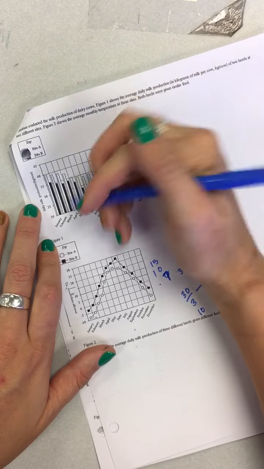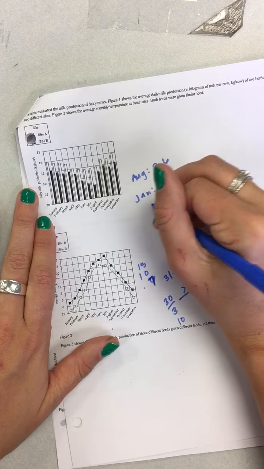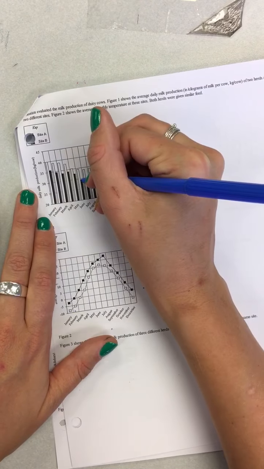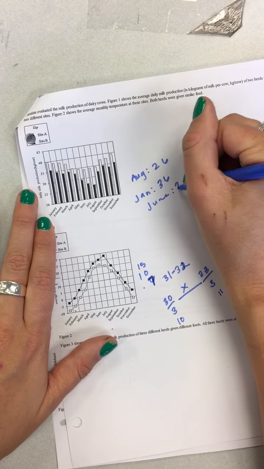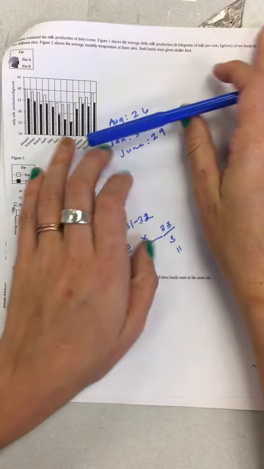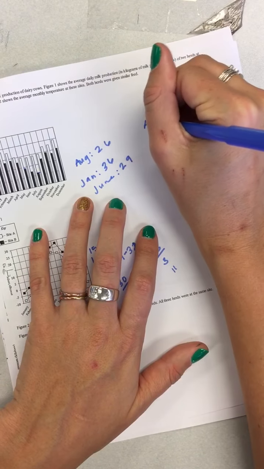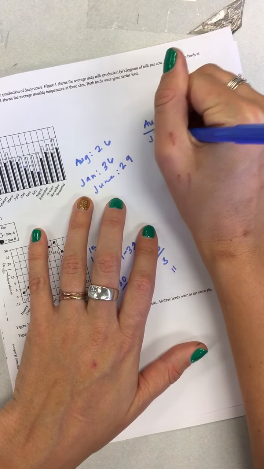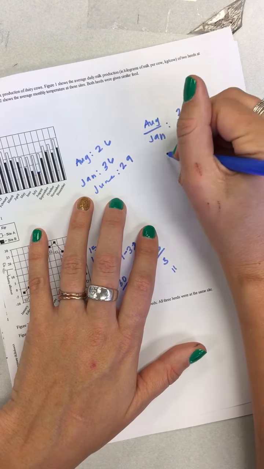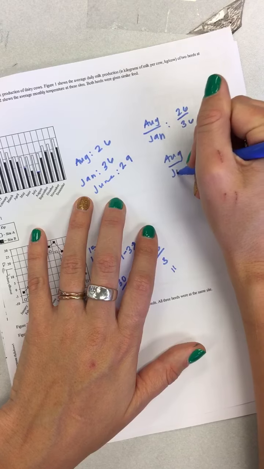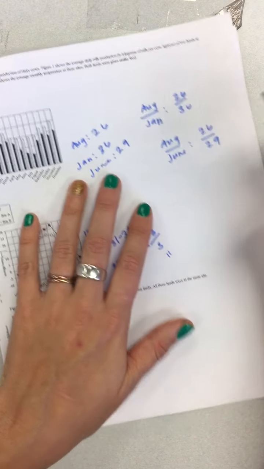January was about 36. And June was about 29. Okay, so I need the relationship here. So August to January is 26 to 36, and then August to June is 26 to 29.